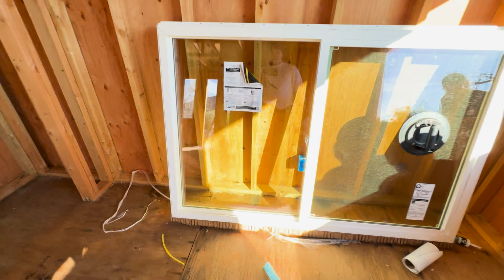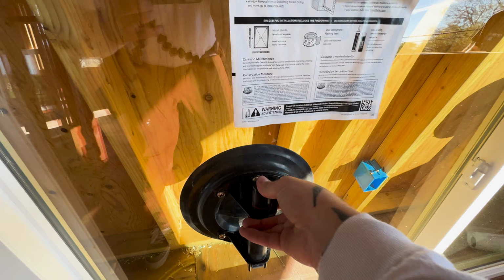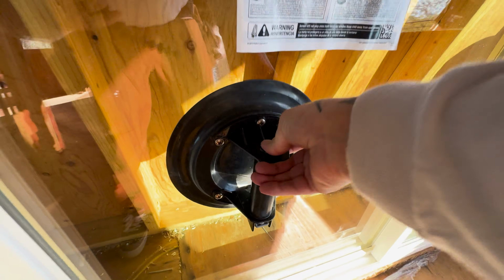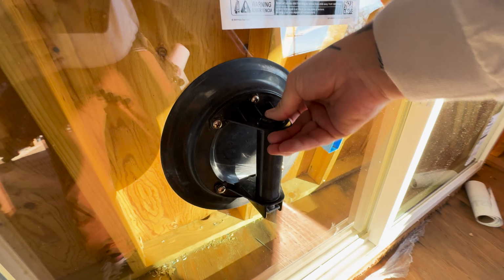These things are a lifesaver. We're gonna set this from the inside out. Good to go.